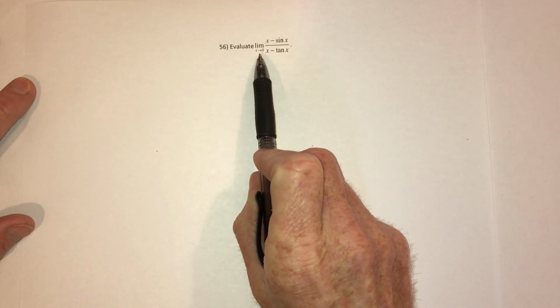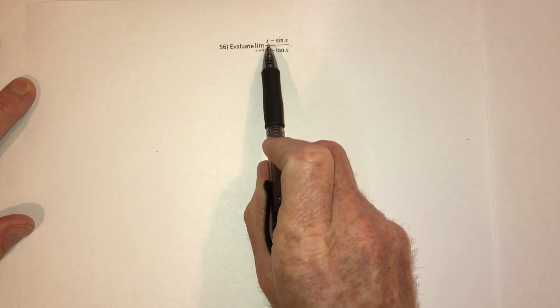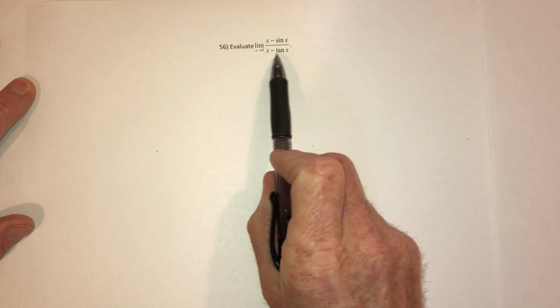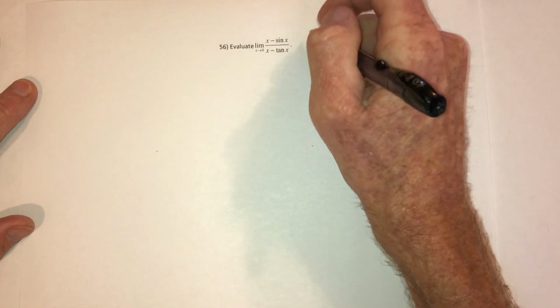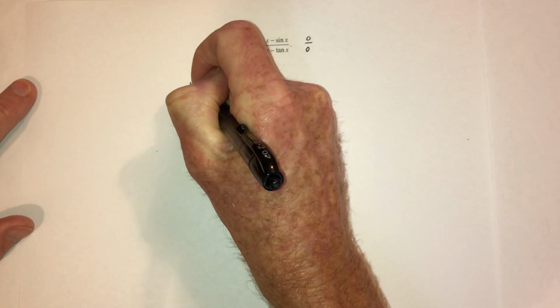Evaluate the limit as x approaches 0. So the first thing to do is just try and plug in a 0. So this will be 0, sine of 0 is 0. This will be 0, and tangent of 0 is 0. So that means that because this is of the form 0 divided by 0, we're allowed to use L'Hopital's rule.